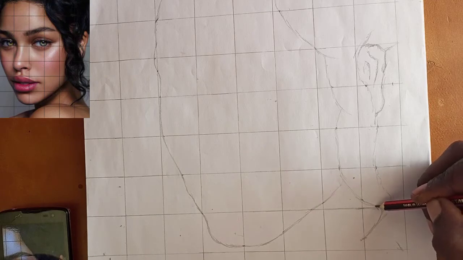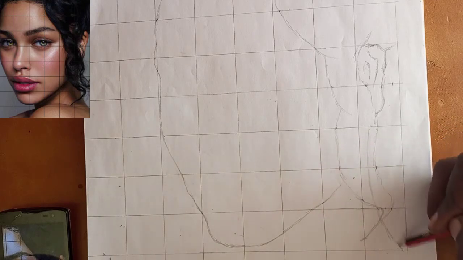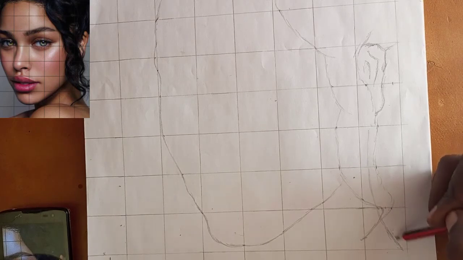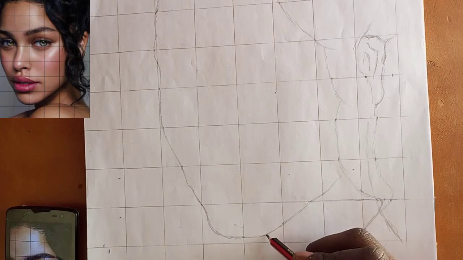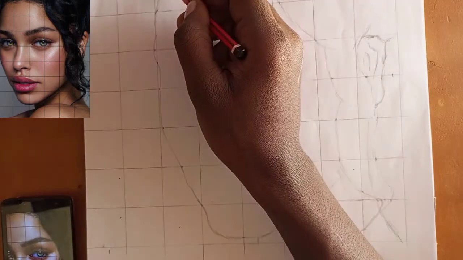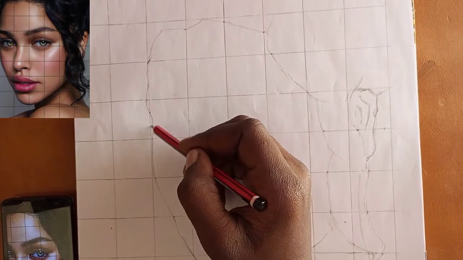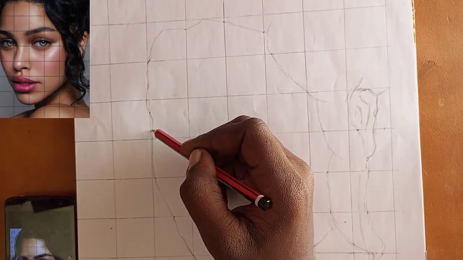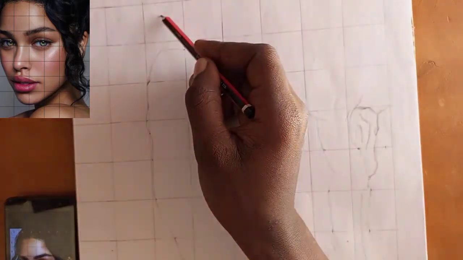That's the neck. Then after, we are going to draw the hair of that right side.